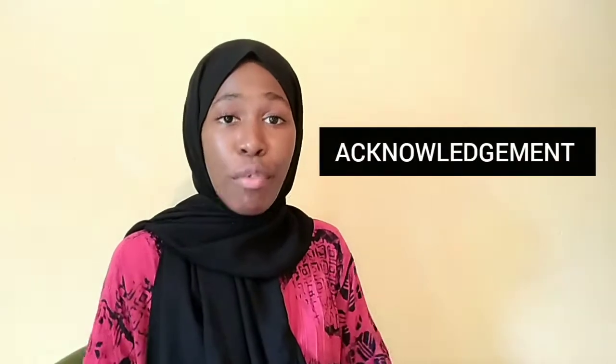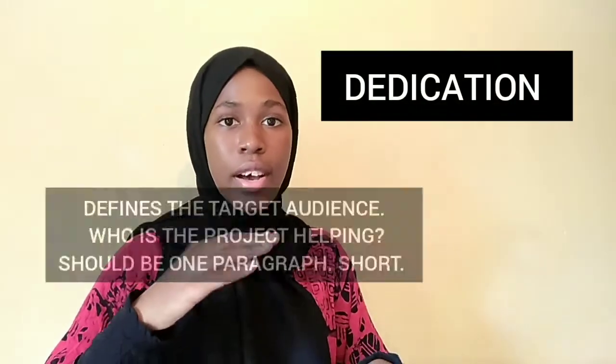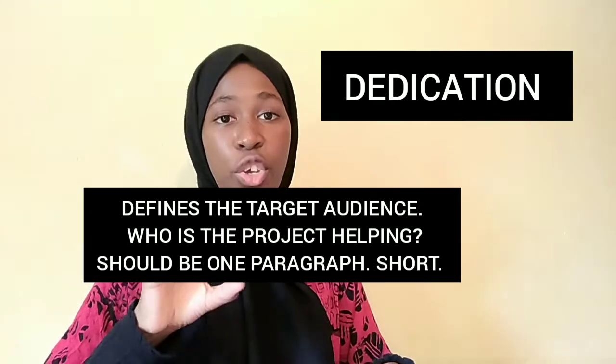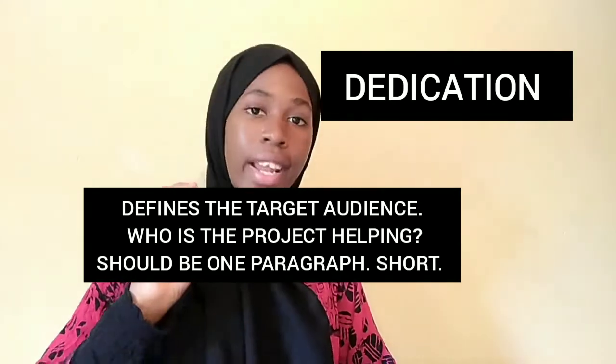Another important thing is the acknowledgement, whereby you're supposed to appreciate the people that helped you in this proposal, acknowledge your supervisor, acknowledge yourself for being patient throughout the process, and God, and whoever you want to acknowledge. The dedication page is basically showing who this project is dedicated to, and you have to make it as short as possible and as clear as possible. The other preliminary page is the table of contents, which is usually created after you have finished writing everything in your research proposal.